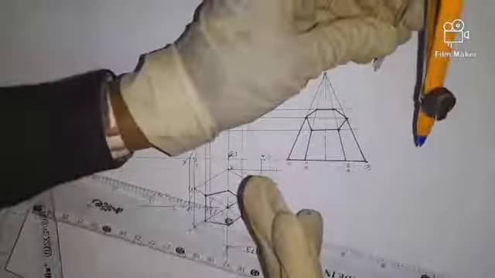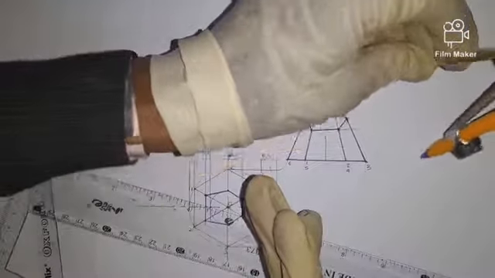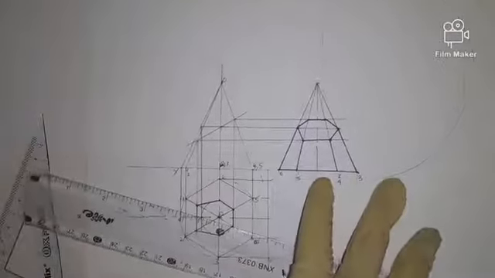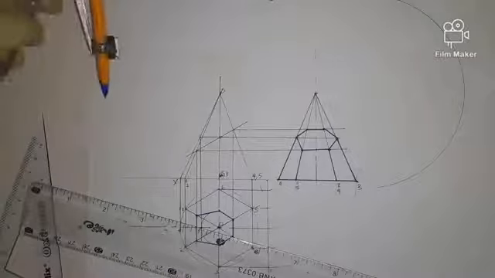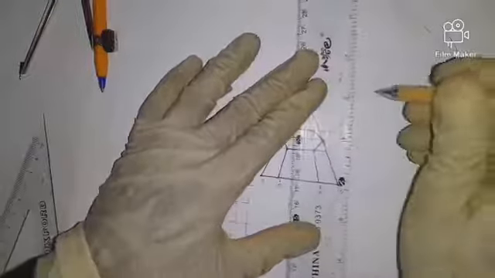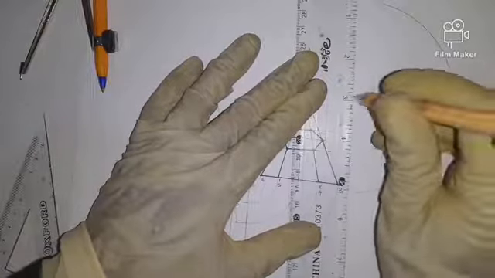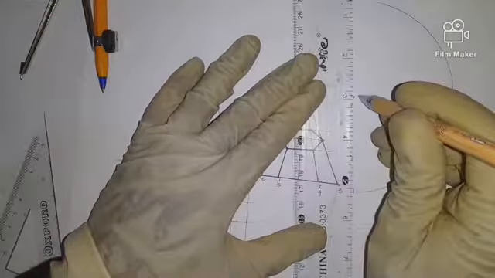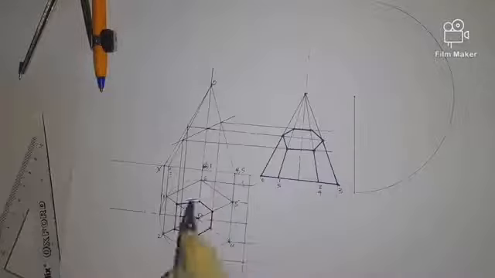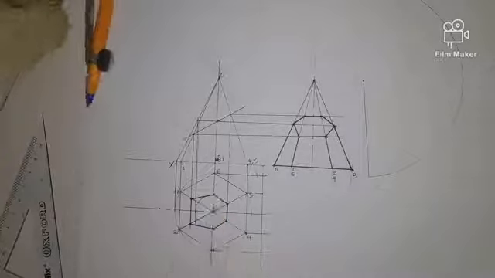And we draw an arc. Once we have drawn an arc, we shall join this line back here. Now we make this 1x, these 6 sides of a hexagon.